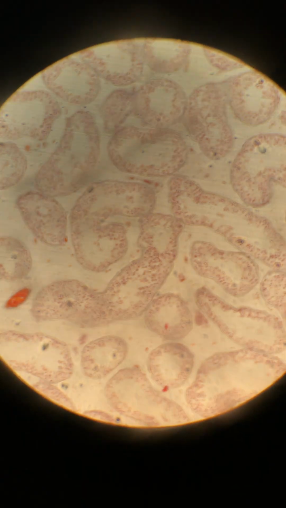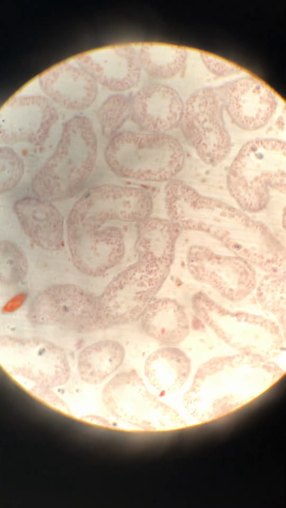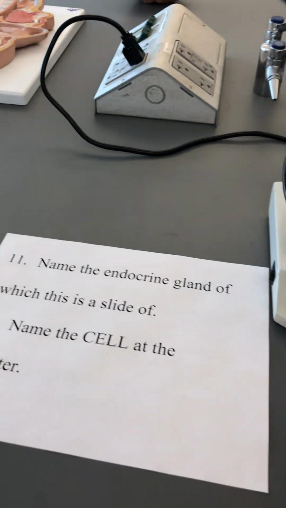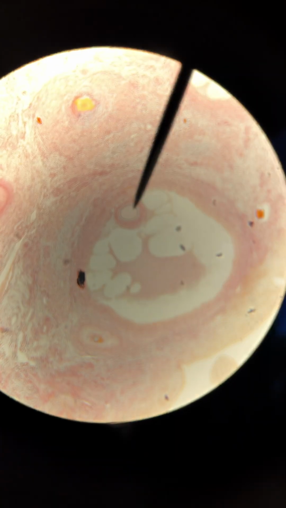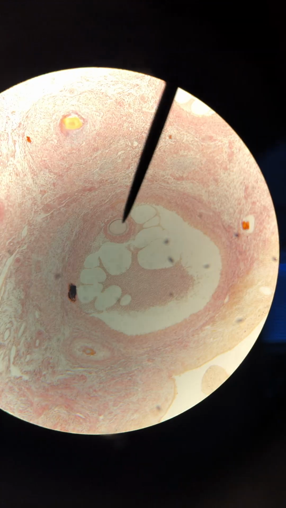10, I think, should have been pretty straightforward. This is the testes. And you can see the seminiferous tubules. If you just told me testes, that's perfect. 11 is a slide of the ovary. And the cell at the pointer is the oocyte.